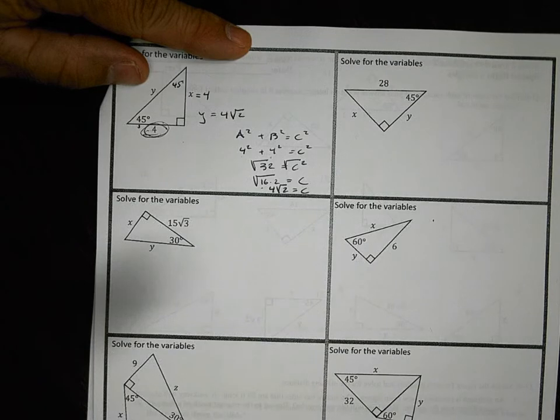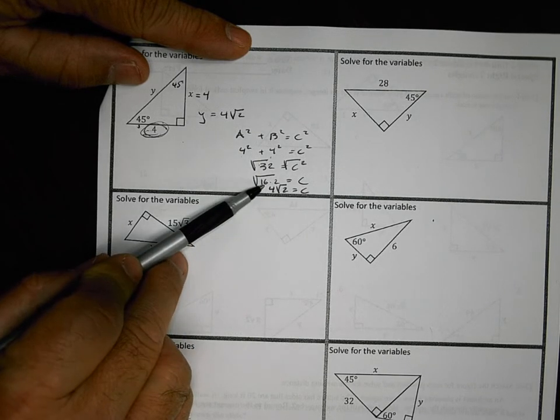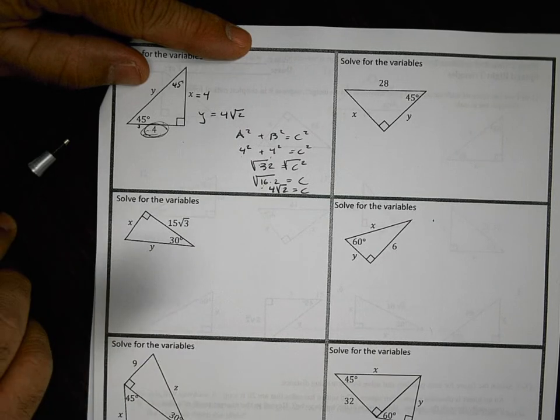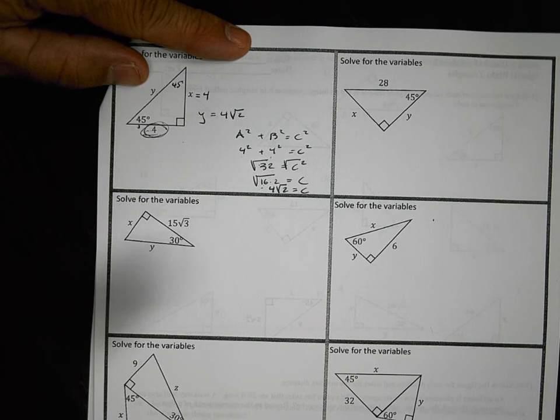Where'd you get the times 2 from? Because 32 is 2 times 16. And the square root of 16 is 4. So this is why special right triangle 45, 45, 90 works. Okay?